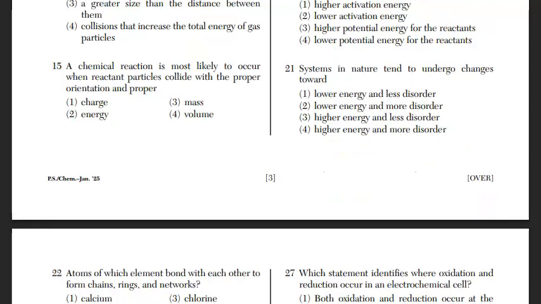Okay, for 21, systems in nature tend to undergo changes towards a certain direction, right? They want more stability, but more disorder. More stability means they want to be at a lower energy, so right away cross out 3 and 4, and more disorder, which is choice 2.